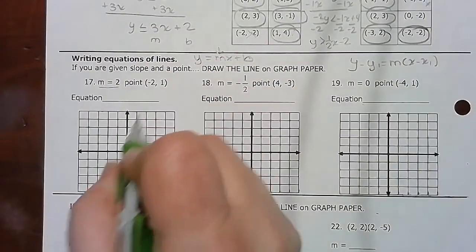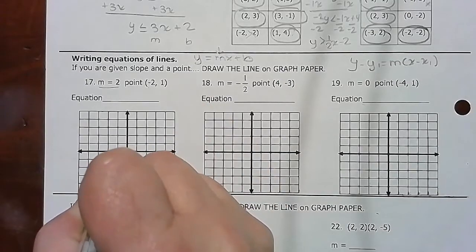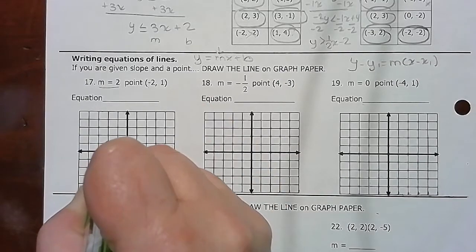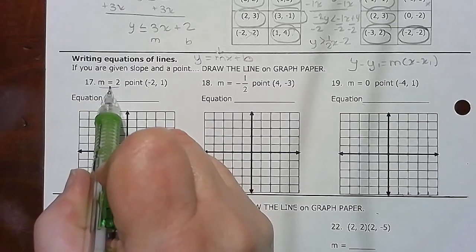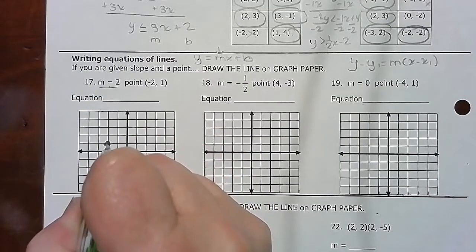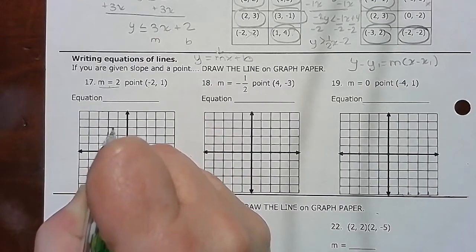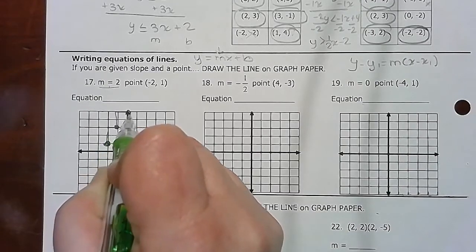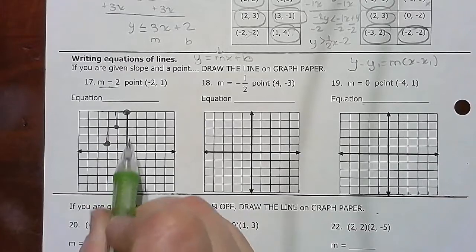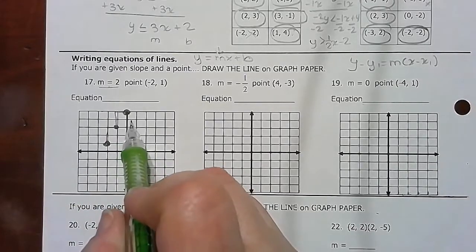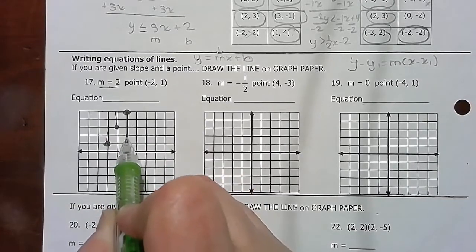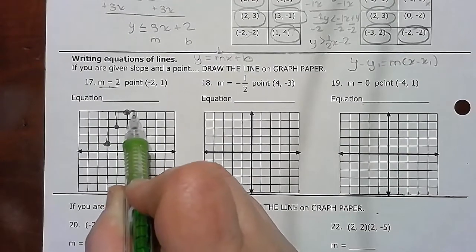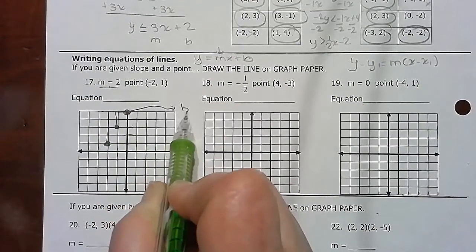So I'm going to start at the point negative 2, 1, right? There's my first point. My slope is 2. So from this point, I'm going to go up 2 over 1, go up 2 over 1 until I hit the y-axis, which is right here. So this is 1, 2, 3, 4, 5. This right here is my b.